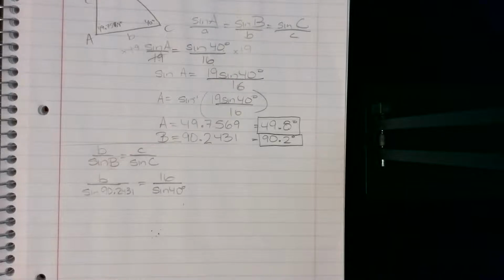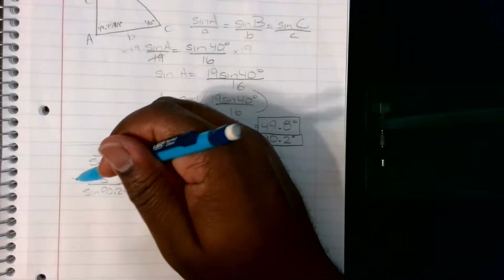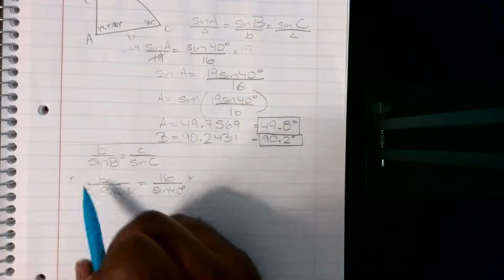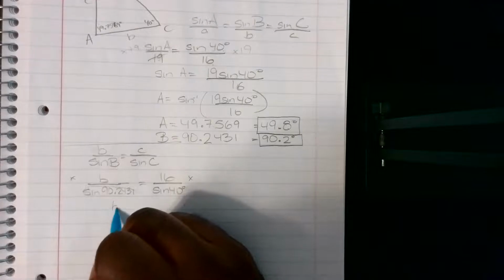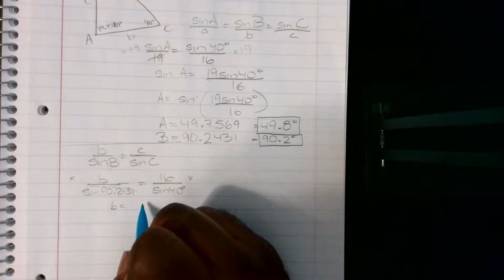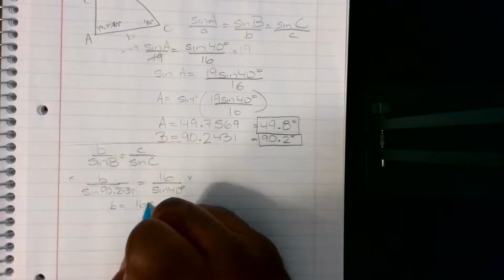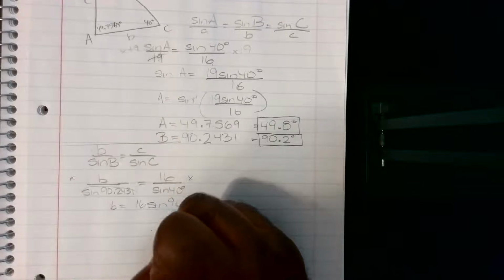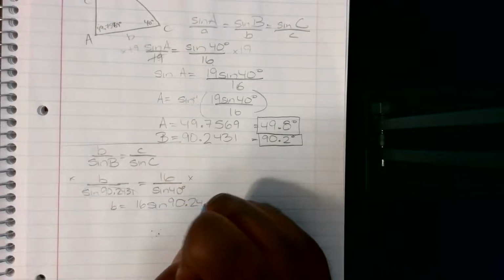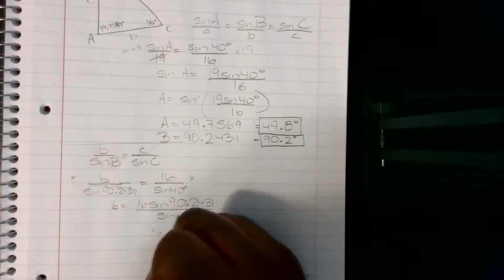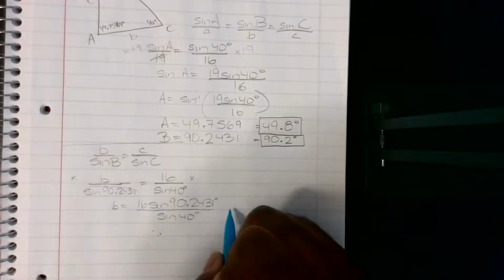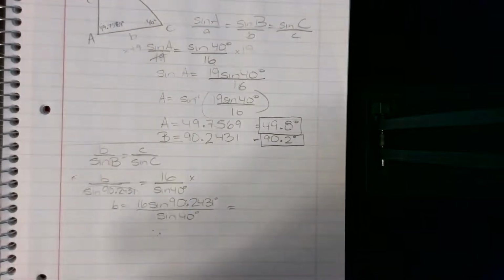All right, and the reason why we want our variable in the numerator is because we will just multiply both sides by that guy right there. Right, and you end up with little b equal to 16 sine of 90.2431 over sine of 40, both of those degrees.